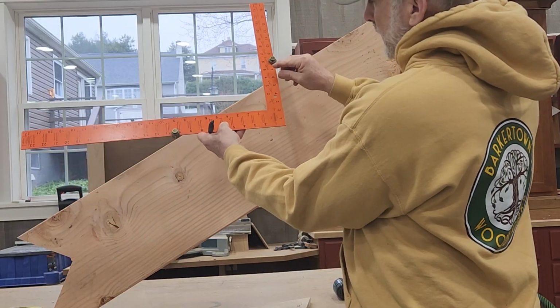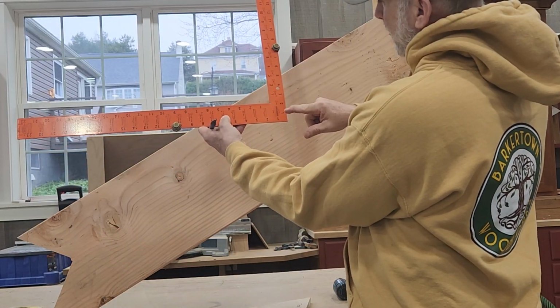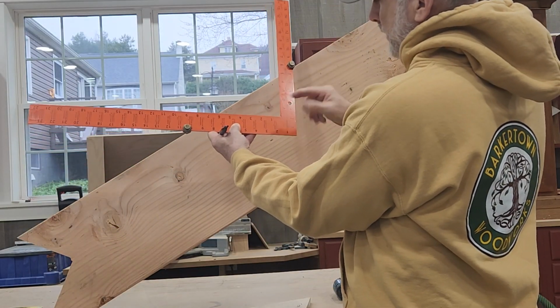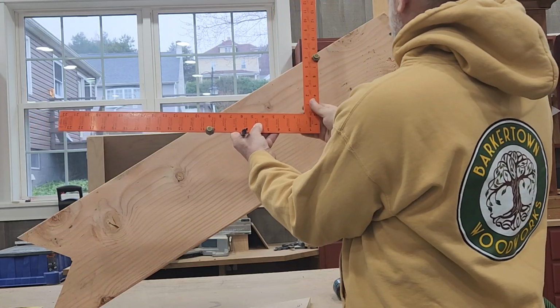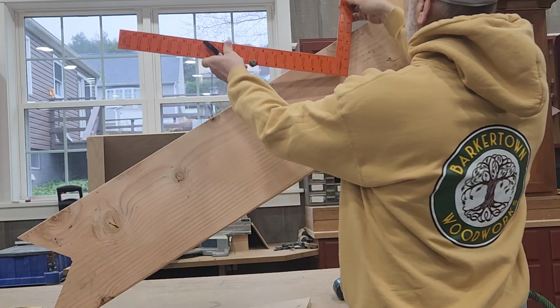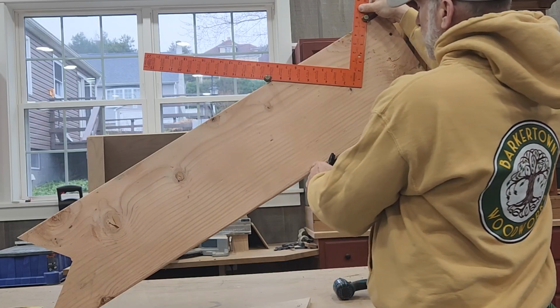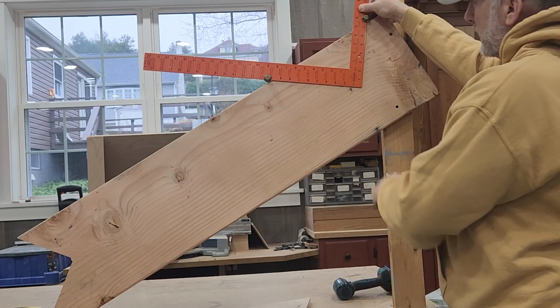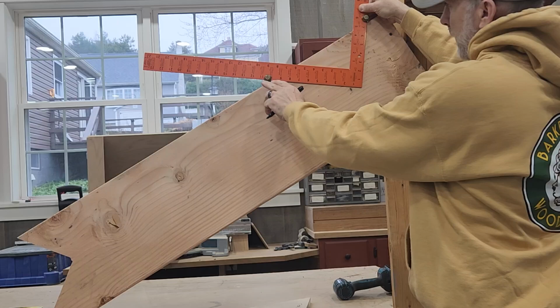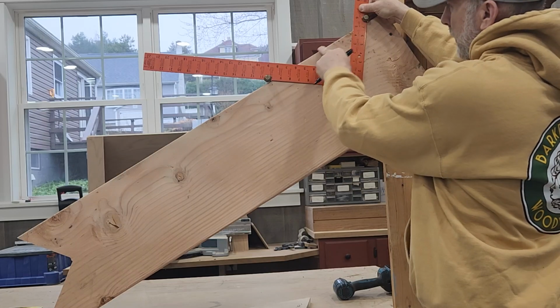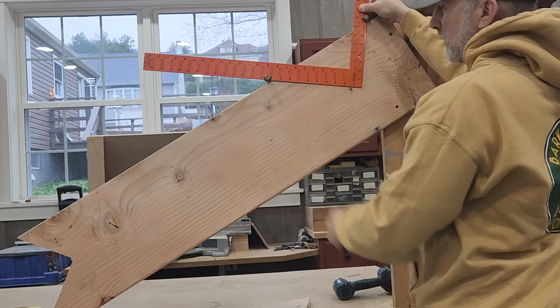So, now that we have that, let's get started. This side, because this is 7.5, will represent our riser, and this will represent our tread. The first thing I want to do is locate my square along the edge of my 2x12. Again, buttons are on the same side of the square, but they are also on the same side of my lumber.